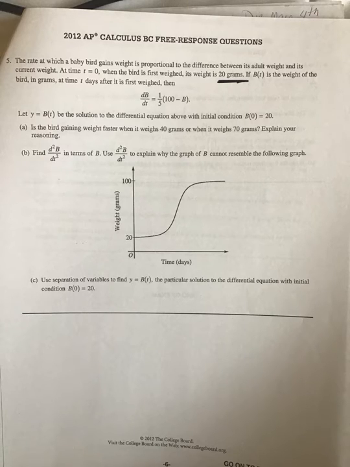And if b of t is the weight of the bird in grams at time t days after it's first weighed, then this is the differential equation. You should recognize this. This is a logistic differential equation. This is a maximum, like, this is the maximum capacity. I think we did the example with like deer in my backyard.